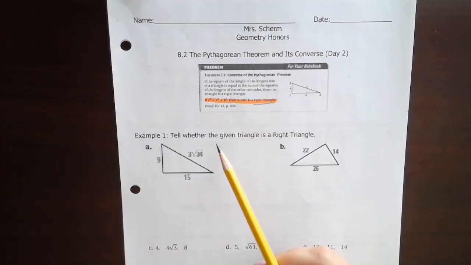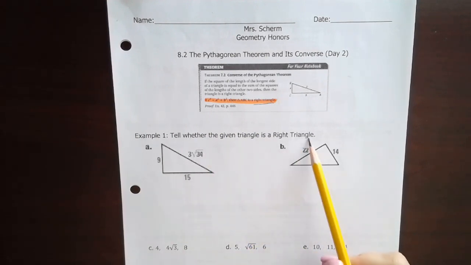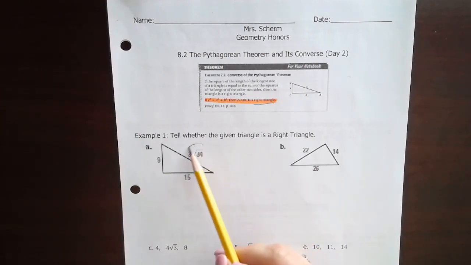So example 1 says, tell whether the given triangle is a right triangle. The biggest part that we need to figure out when we're doing these problems is you have to find the longest side. The longest side represents your hypotenuse if it is a right triangle. So do we know in our heads what 3 radical 34 is? We don't. So we're going to have to put it into our calculators and see what number it is.